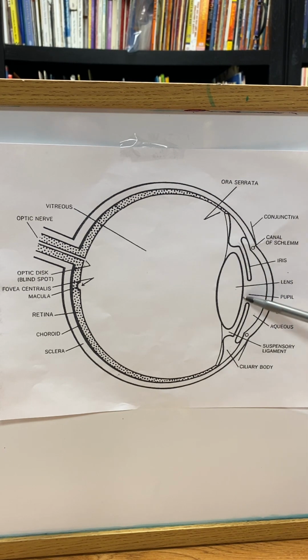The pupil is here. It's actually a hole in the center of the eye. It appears black because there's no light coming from the posterior chamber behind it. The pupil changes size based on the amount of light to be let in the eye.